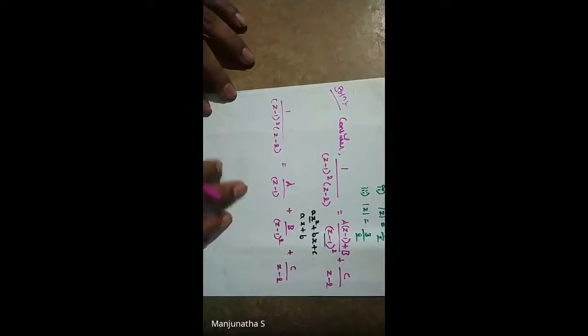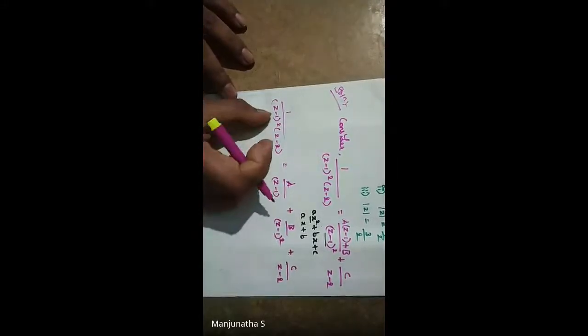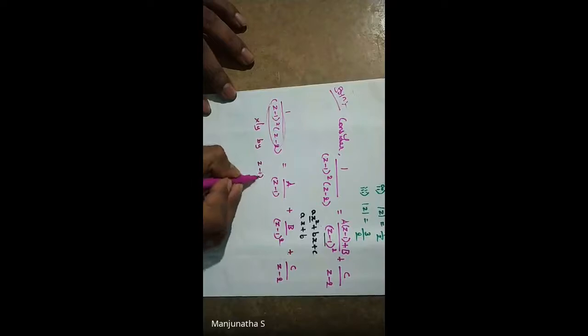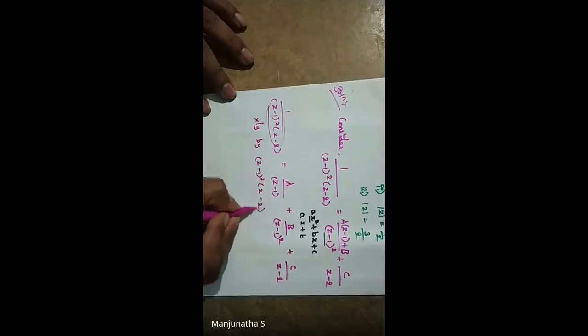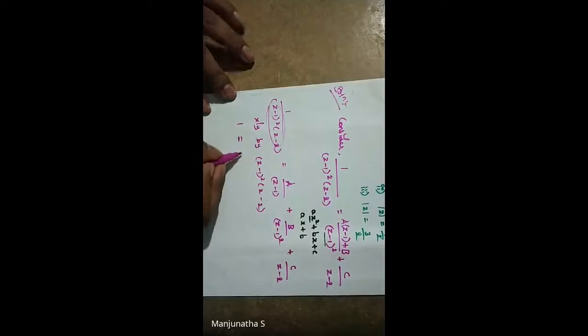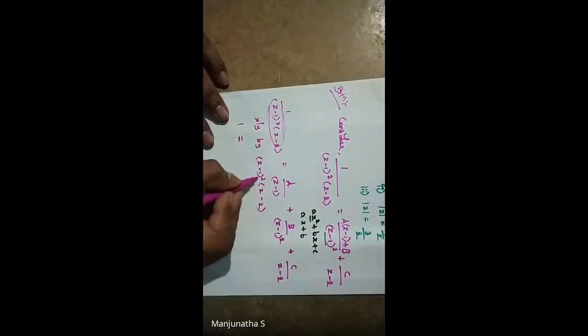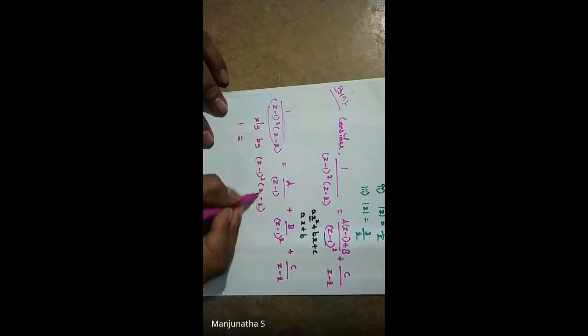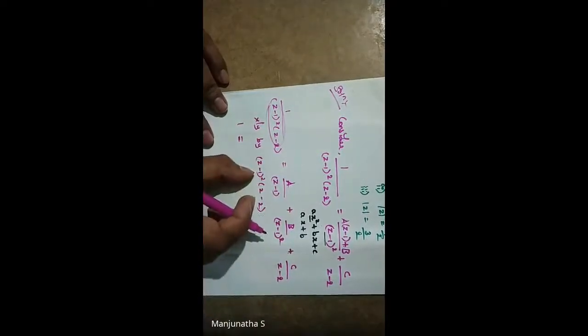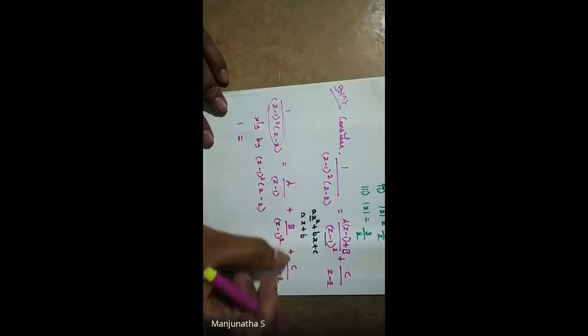So now we need to multiply by this denominator. When you multiply by this denominator, what we'll get? This numerator and this denominator get cancelled to give 1. So 1 is equal to a into z minus 1, and for each and every term we need to multiply these factors.